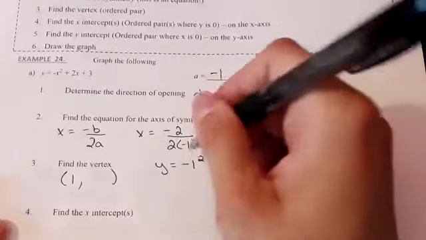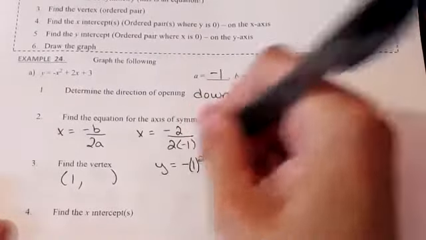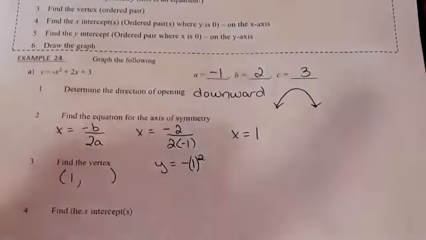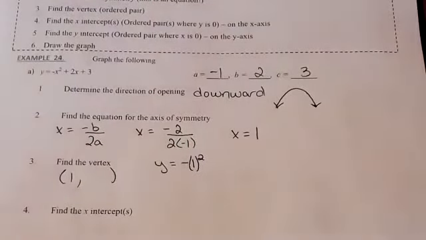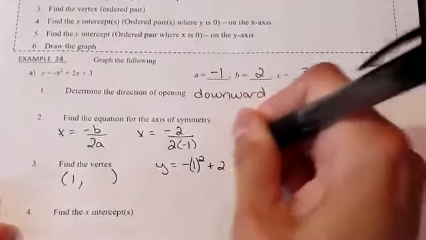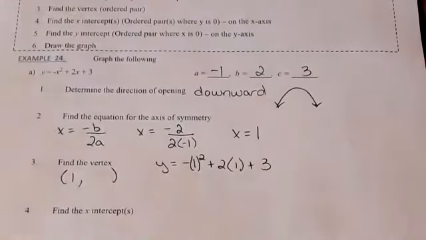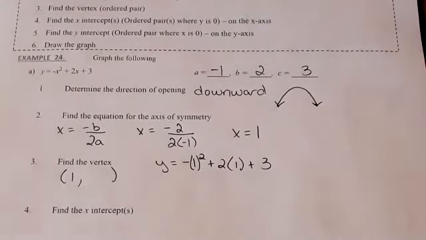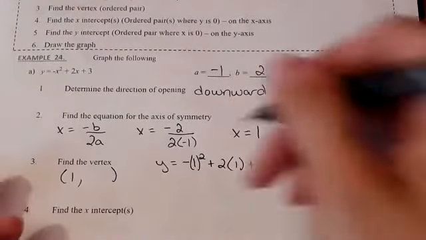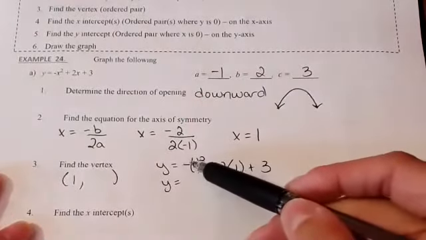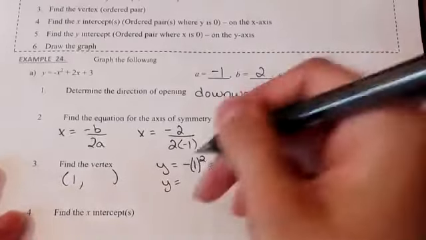Keep in mind, you're only squaring this 1, not the negative. That negative is in front of the x, and the x is the only piece being squared. Be careful when you plug this in. Plus 2 times 1 plus 3. We're simply substituting into our equation and then evaluating. So this gives me y is equal to 1 squared is 1, but we still have a negative in front.